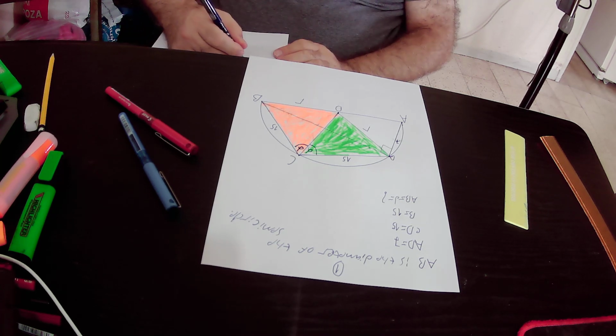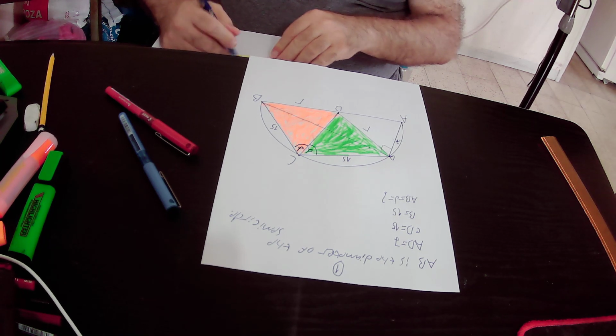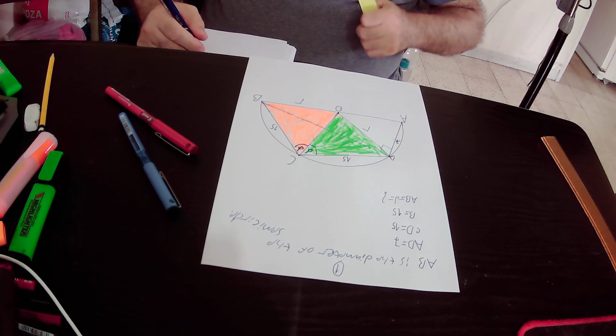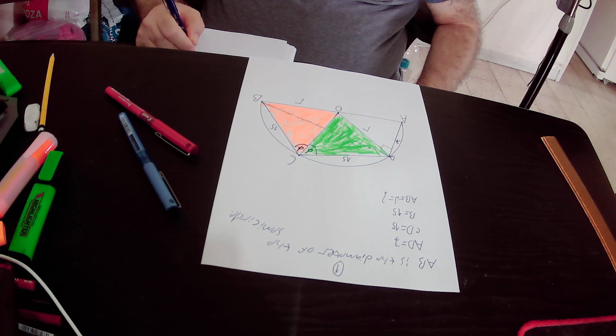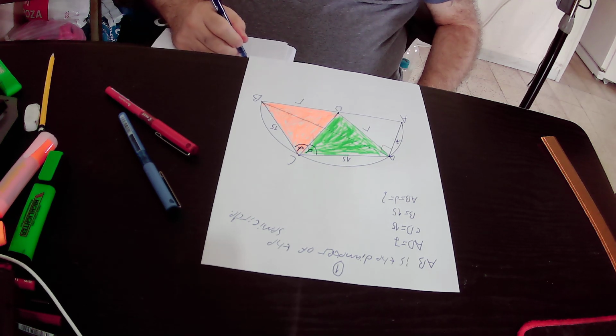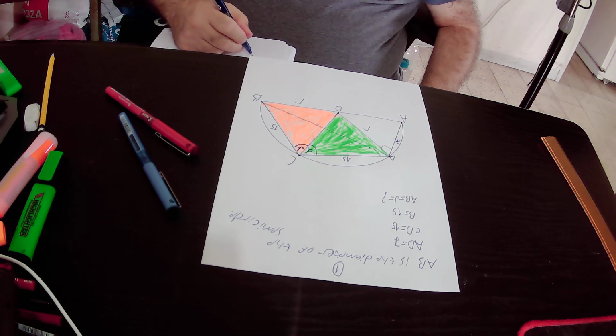And we have rule number 2, that states that in front of equal sides, in the triangle there are equal angles.